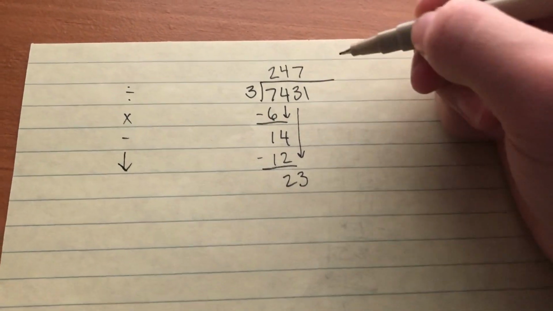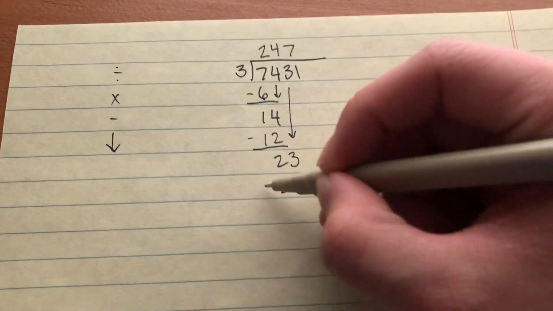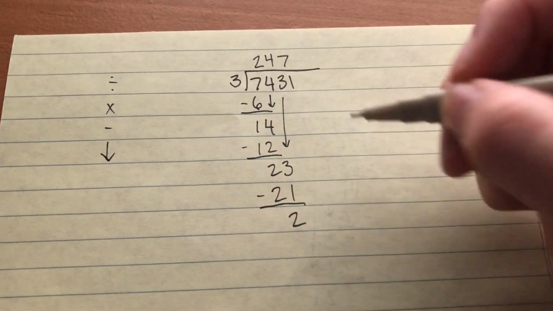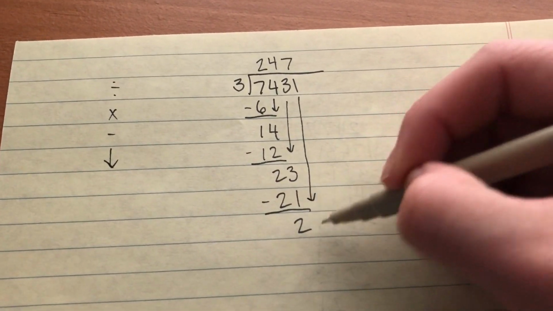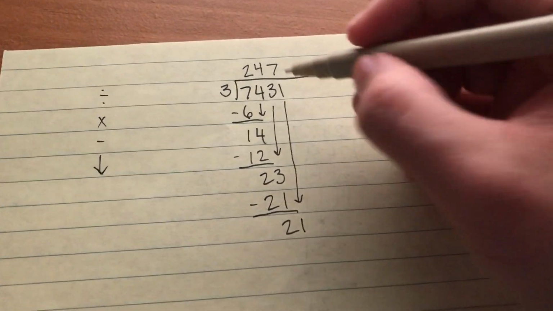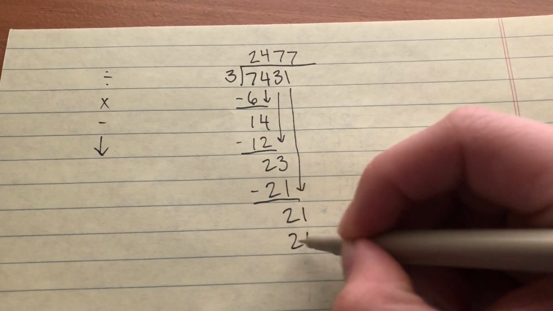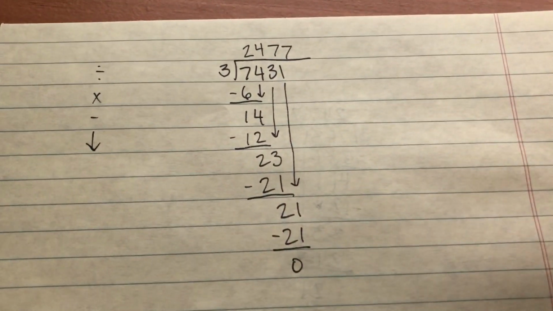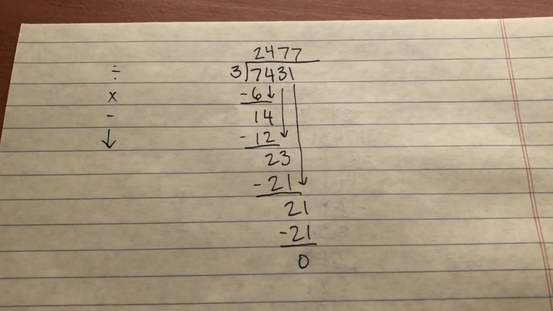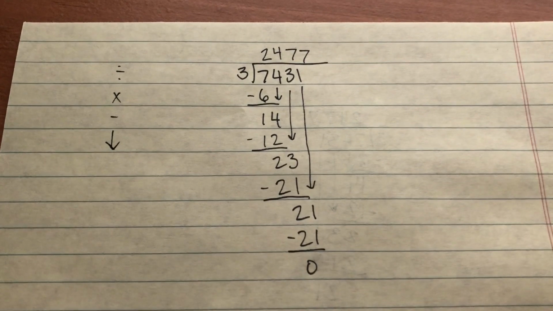Put 7 right here. I'm going to multiply. 7 times 3 is 21. I'm going to subtract. I get 2, and then I'm going to bring down this 1. How many times can 3 go into 21? 7 times. 7 times 3 is 21. I'm going to subtract, and I have nothing left over, so I can stop there. Let's do another problem.